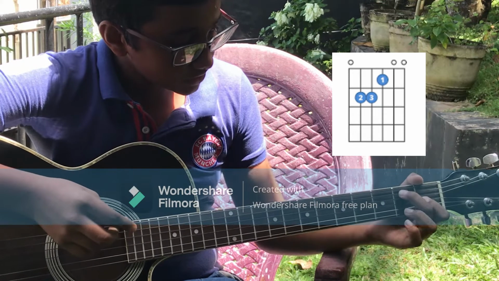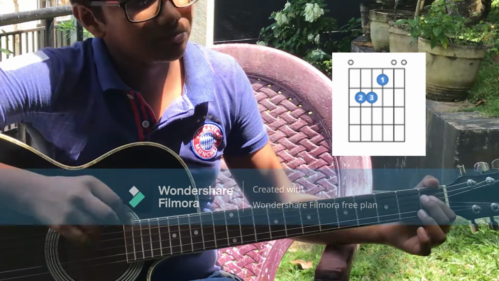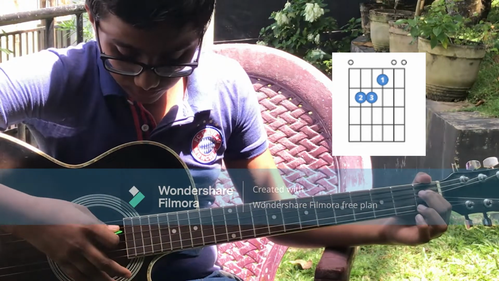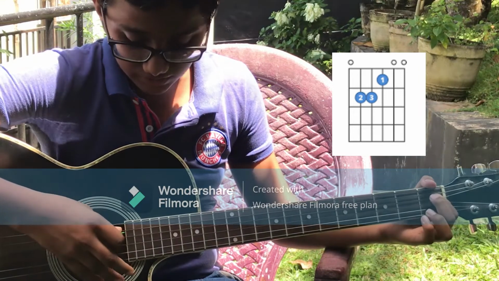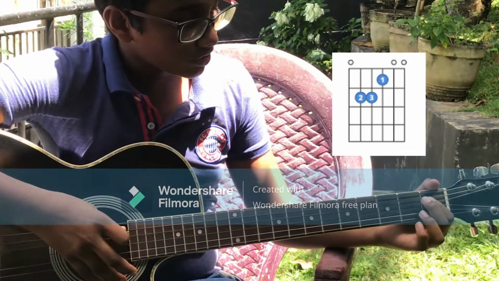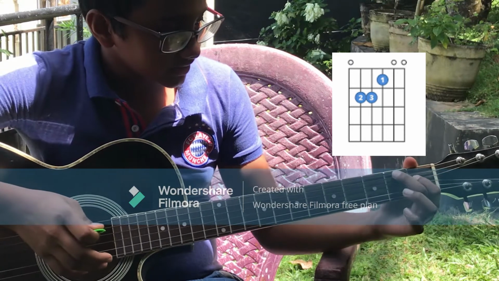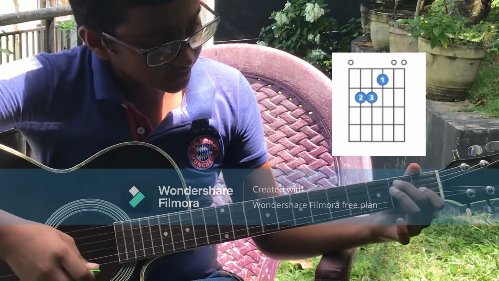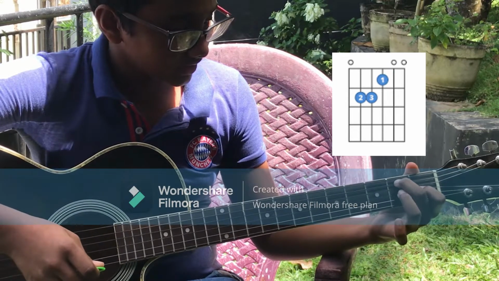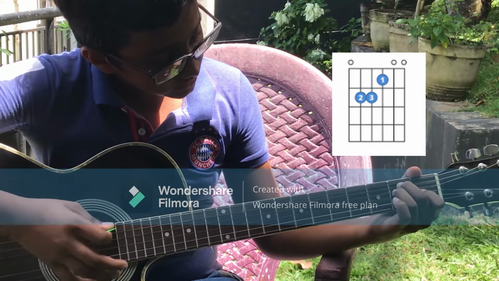Make sure you put these fingers closer to the fret lines, then it will produce a good sound, or else it will produce a rattle sound like this. So you must put it closer to the fret lines. So like this, the second finger on the A string, and the third finger, the ring finger, on the D string, second fret.